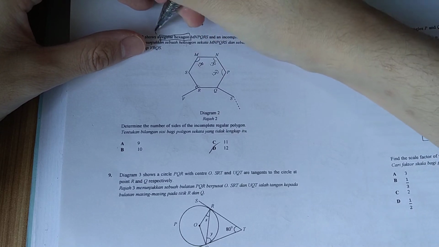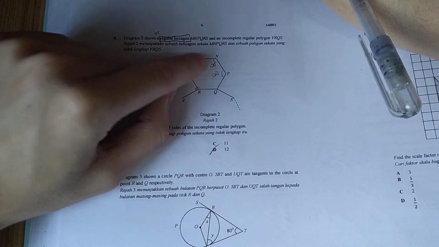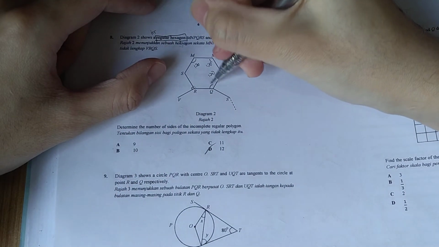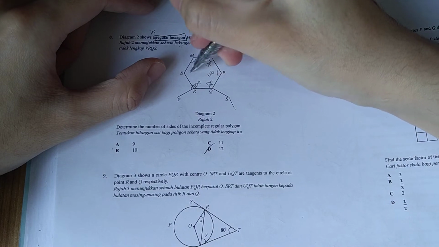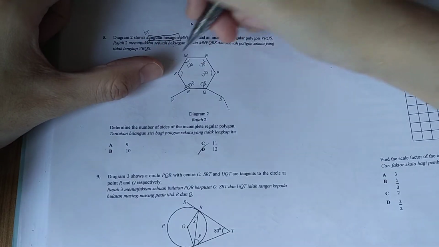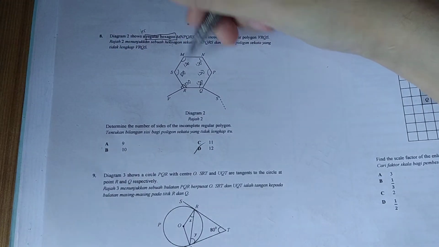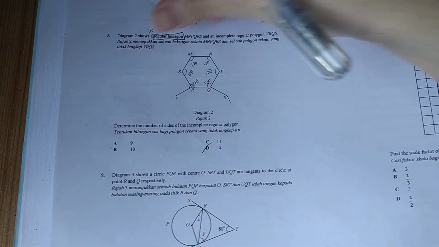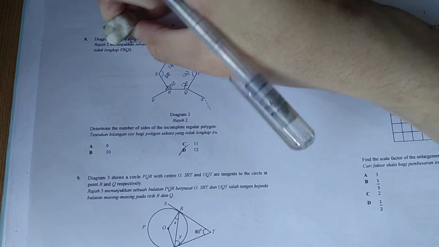But what if they say irregular? Okay, if irregular, you cannot write 120, 120. If irregular, it means the sum of interior angles will still be 720, but each angle will not be 120. So this one is irregular, so I can just write 120 at every angle.